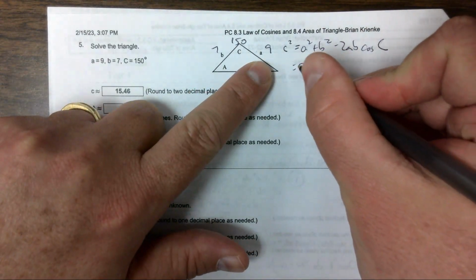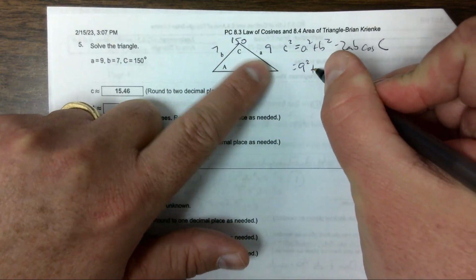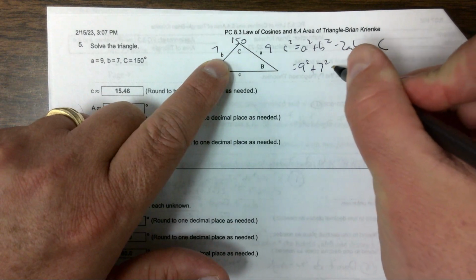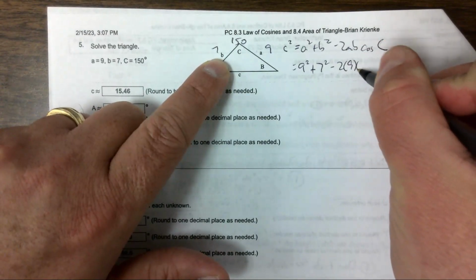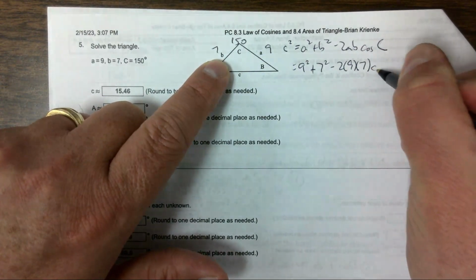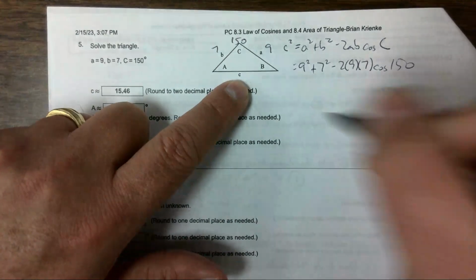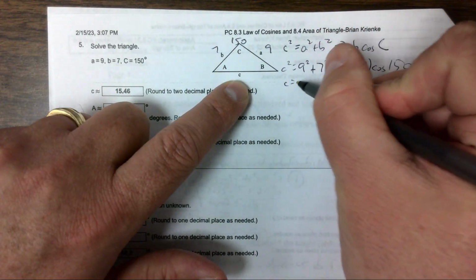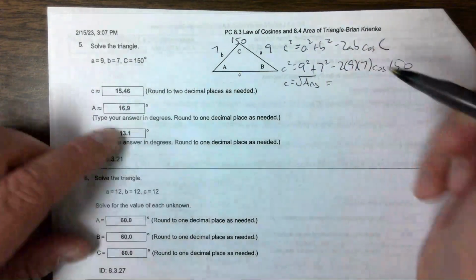So a is 9, b is 7, and then there's 2 times 9 times 7, cosine 150, and then c is the square root of that answer.